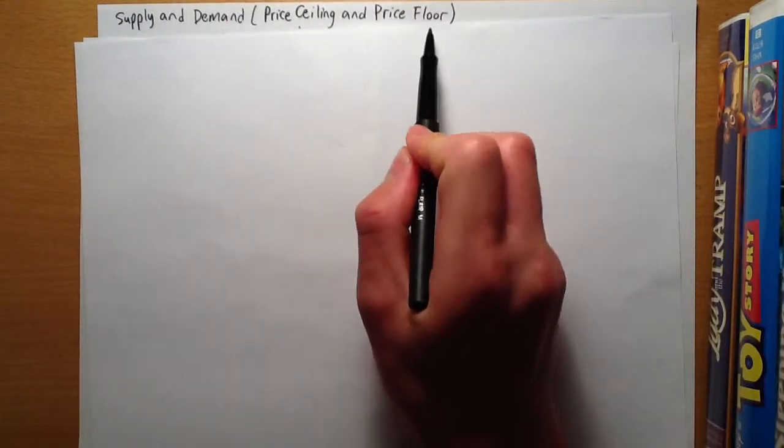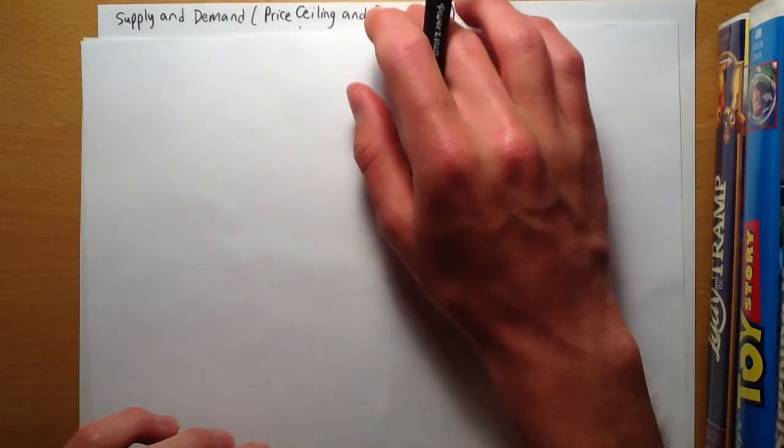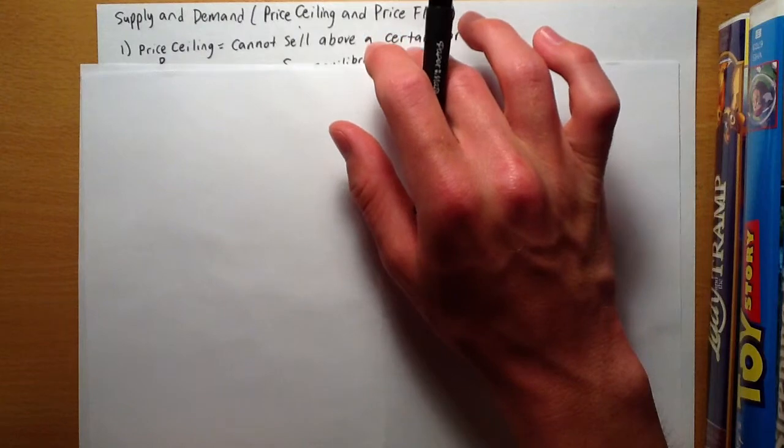We've talked about supply and demand. Now we're going to talk about two scenarios where supply and demand is a factor. And these two scenarios are price ceiling and price floor. And the first thing we're going to talk about is a price ceiling.